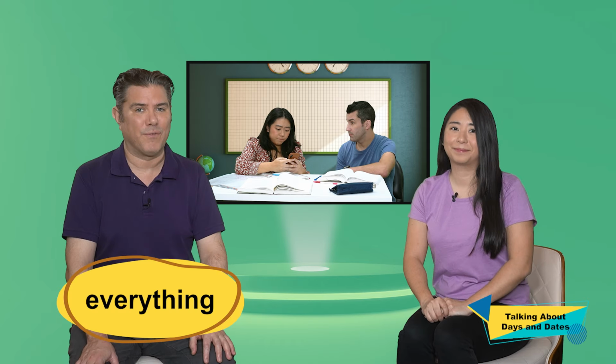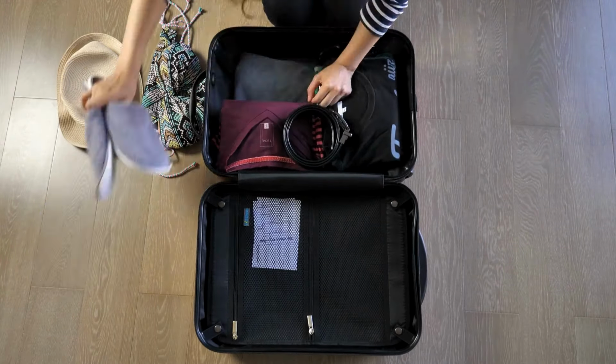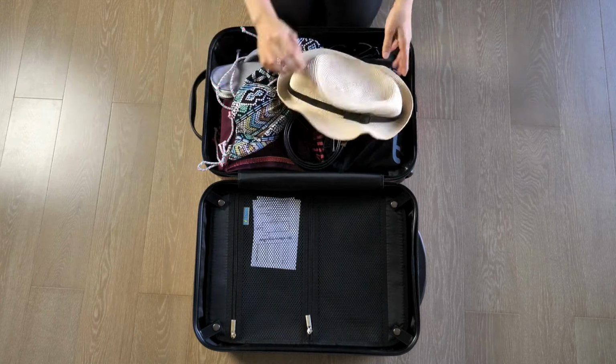And when we use everything, we're talking about all the stuff. I don't have to say exactly which things, because I'm talking about all of the things. So often, when you go on holiday, you might put everything you're taking in one big suitcase or one big bag.